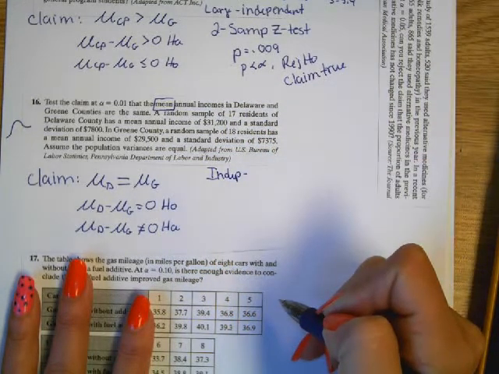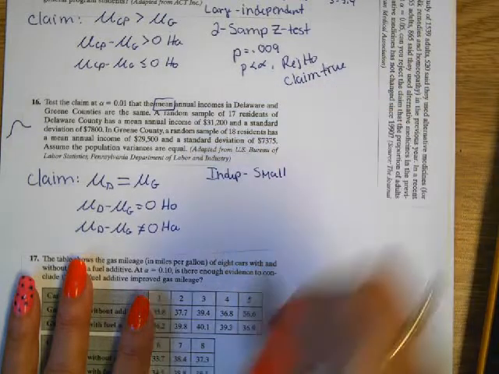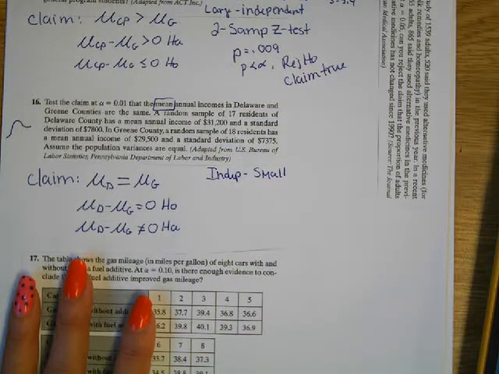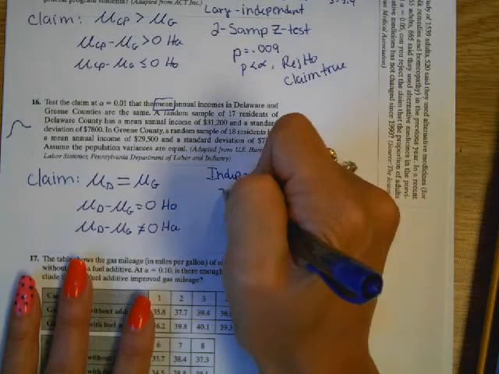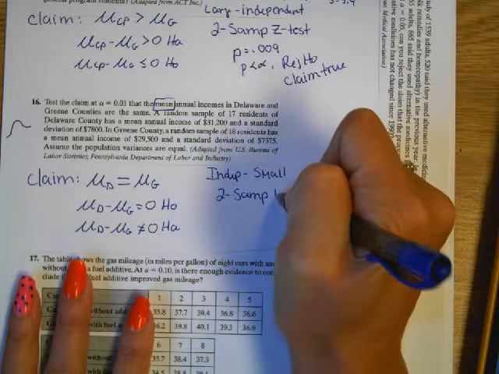And then it's large or small? Small. So independent small samples, normally distributed, is going to be a, take a guess, 2 SAMP t-test.